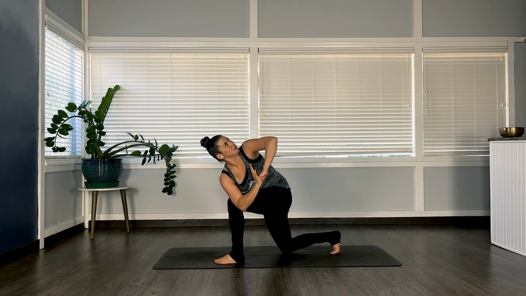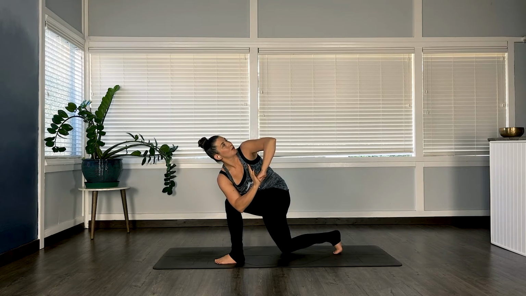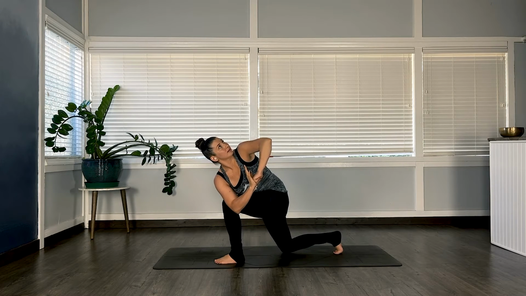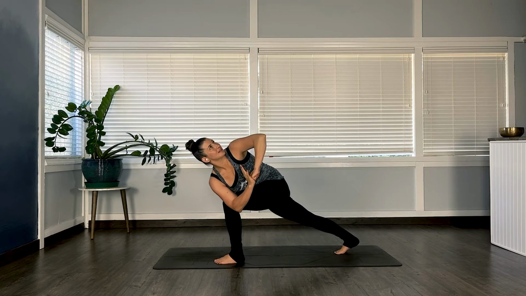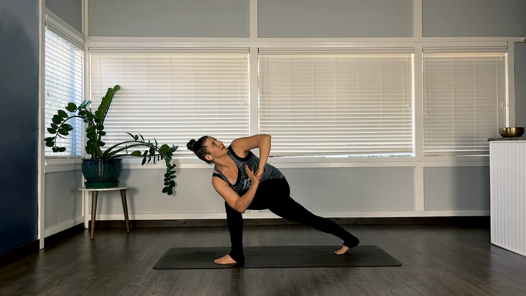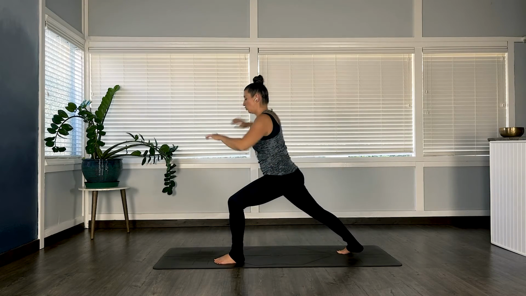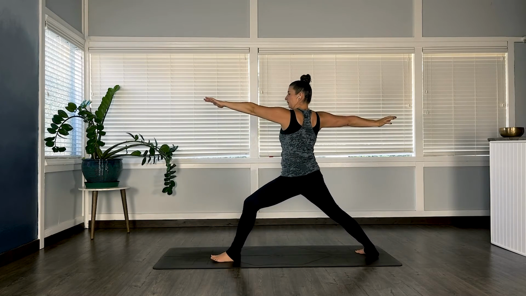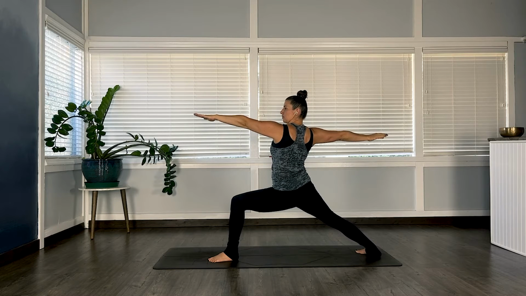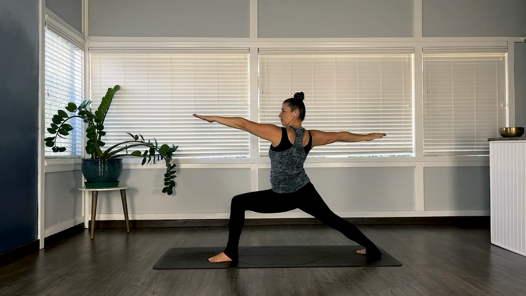If this is easy and you'd like to go for the next variation, put more weight into that front left leg. Right leg becomes light. Extend off the mat. Release this pose. Gracefully come up to warrior two for a brief moment. Sink the hips. Connect again with your warrior essence.